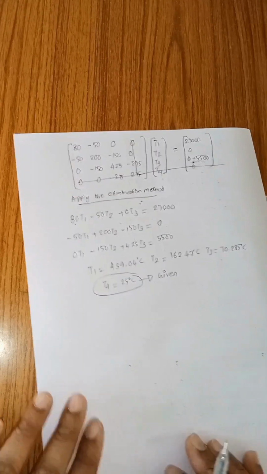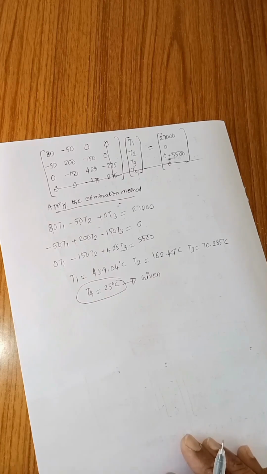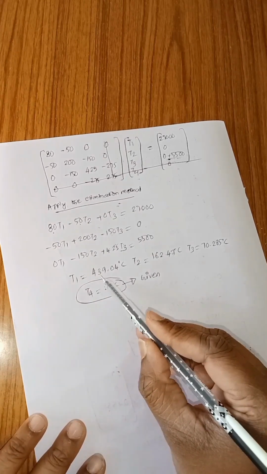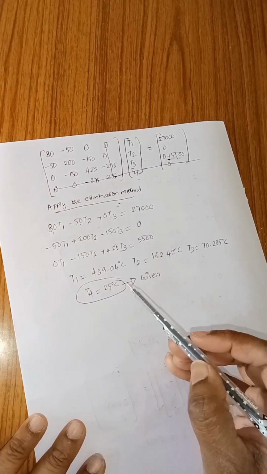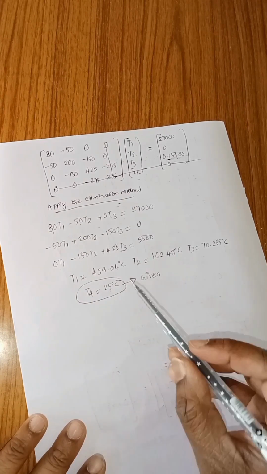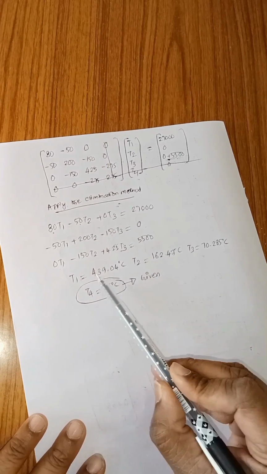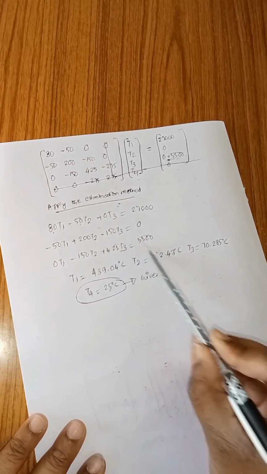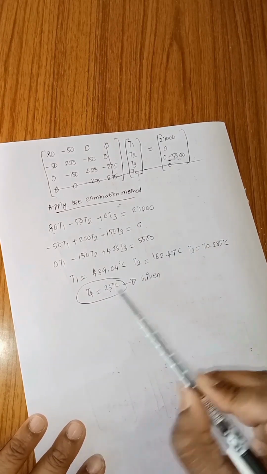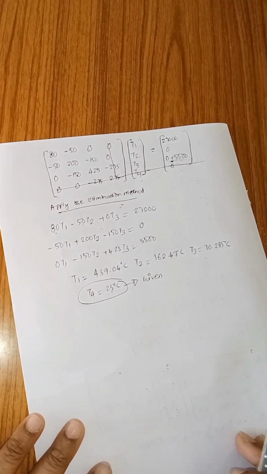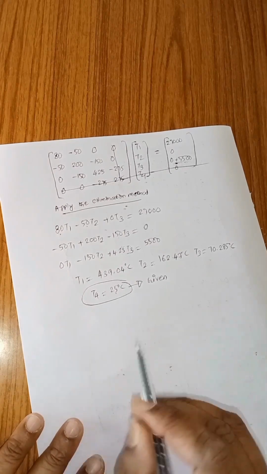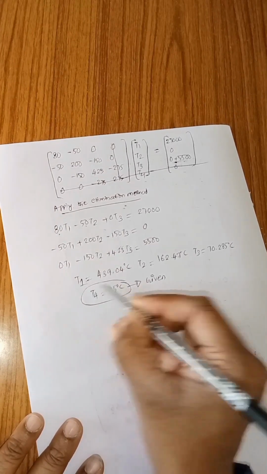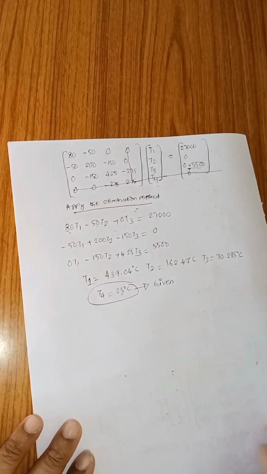You can identify whether whatever you have written is correct or not by one method. The temperature should be reducing from the first node to the fourth node. That is very important, because heat always flows from a region of higher temperature to a region of lower temperature. So higher temperature 439, the next one is 162, next one is 70, next one is 25. By this itself you can identify that the problem you have done is correct. So this is what you identify in this problem, the nodal temperatures T1, T2, T3 and T4. I hope you have understood this. Thank you.